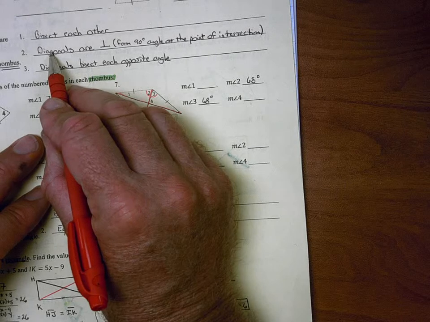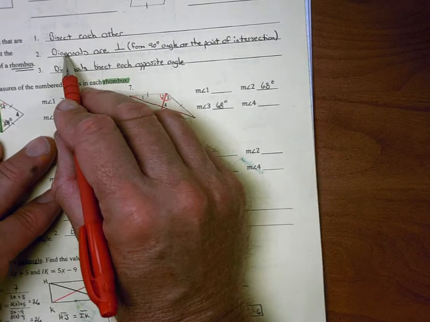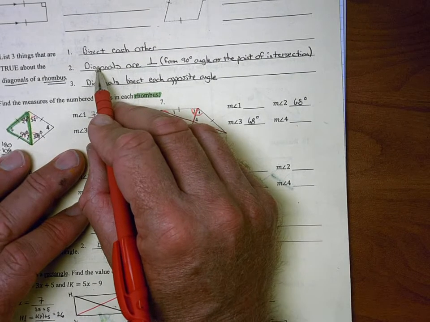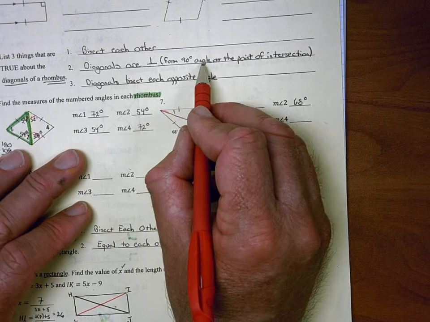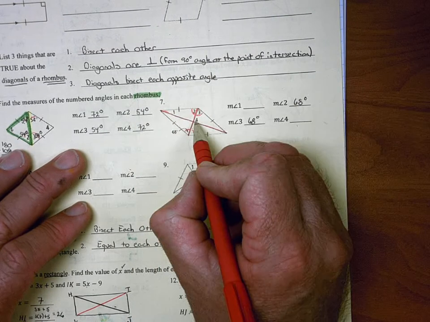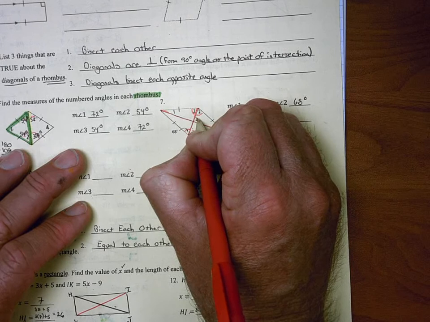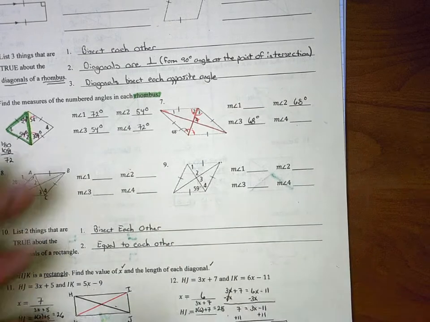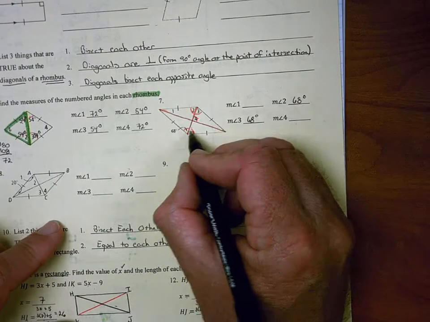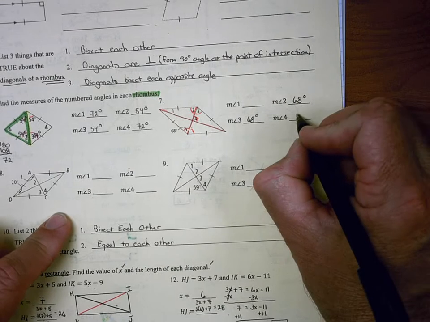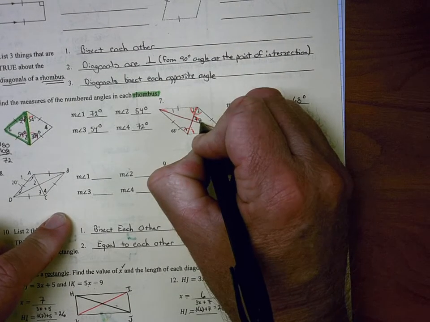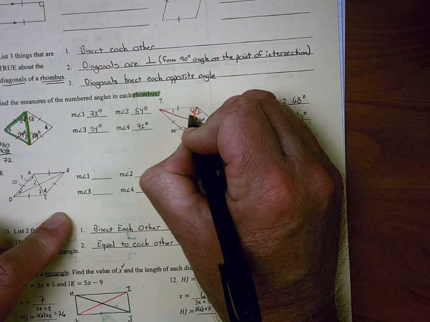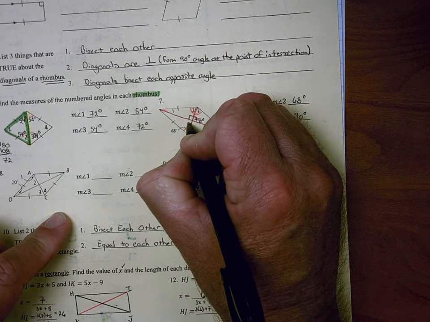Okay, the second truth about diagonals in a rhombus is that the diagonals are perpendicular. So that means we form 90-degree angles at the point of intersection. So that means angle 4 has to be 90 degrees. Okay, why is that? Because the diagonals are perpendicular. Angle 4 is 90 degrees, and I will write that in. As a matter of fact, all these angles here are 90 degrees.